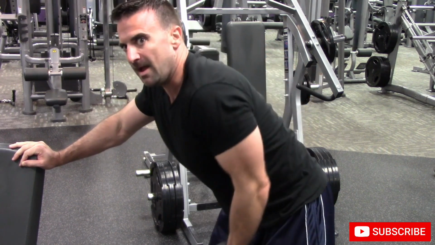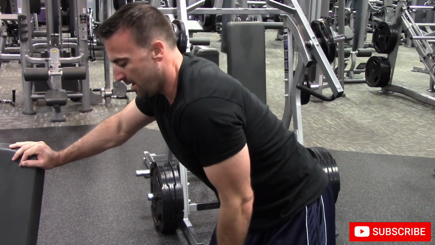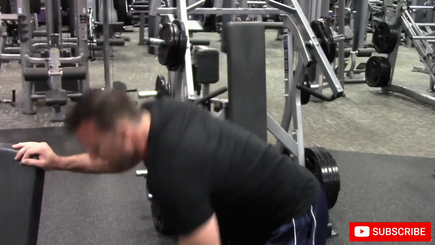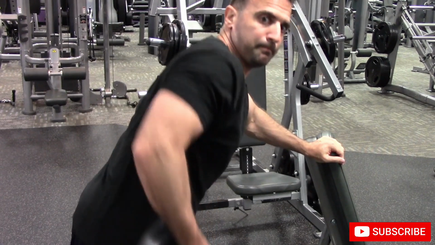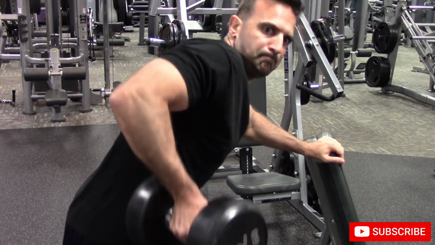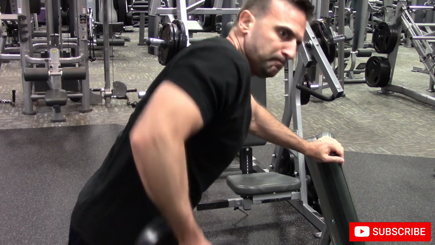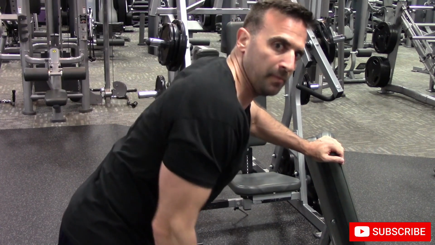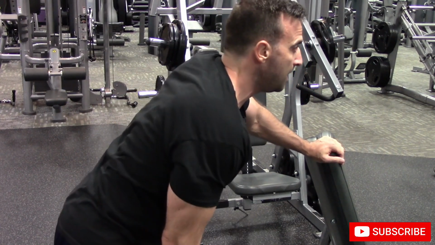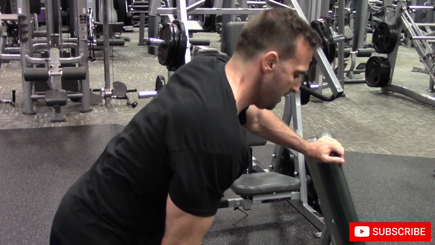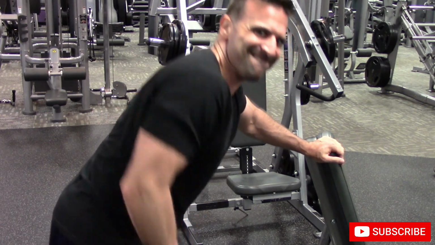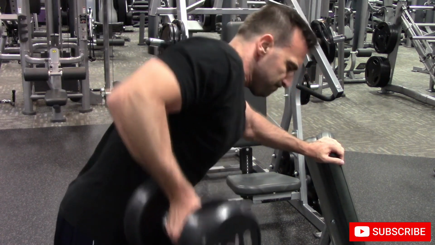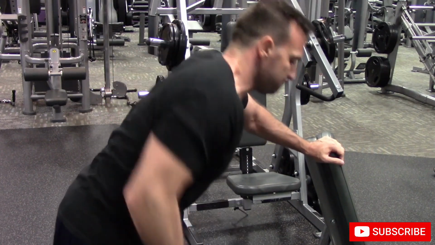And this is in regular speed now. Let's take a look at doing it on the other side with my right rear delt. You notice I'm not using momentum to get the weight up. I'm really focusing on my rear delt. I'm making that mind to muscle connection, thinking about my rear delt while I'm doing the exercise so it does all the work and not any other muscles. It's a great exercise.